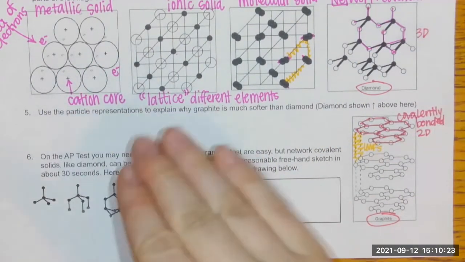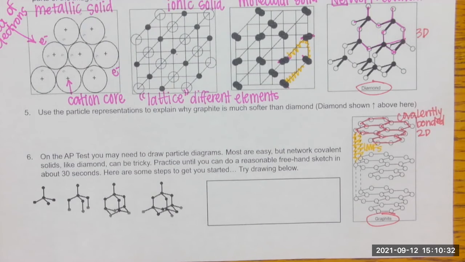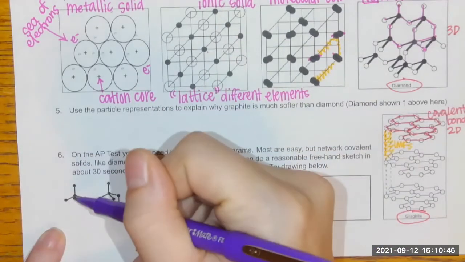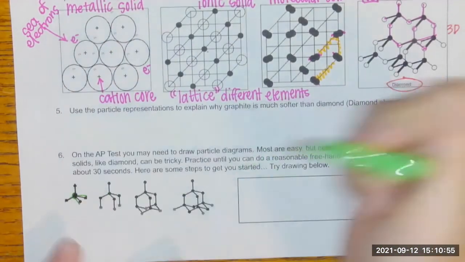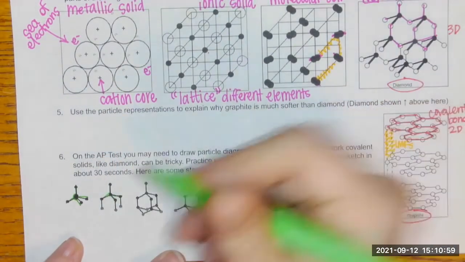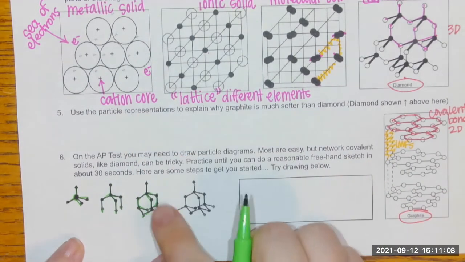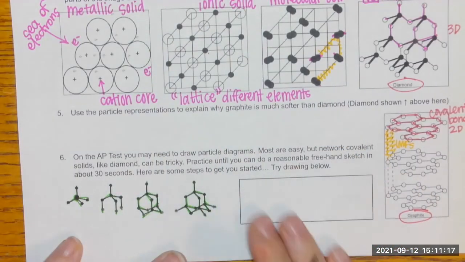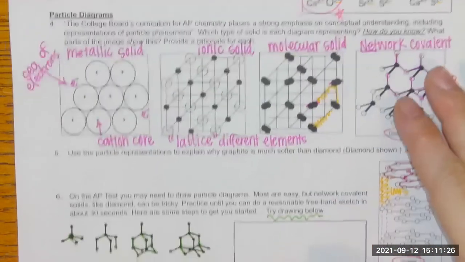It's kind of like I labeled, and just put that in words. And the last one: on the AP test, you may need to draw particle diagrams. Most are easy, but network covalent solids like diamond can be tricky. Practice until you can do a reasonable freehand sketch in about 30 seconds. Here are some tips. You're going to start out by drawing them out in all directions. Once you have that, expand it out and take those sides and also expand it, but start linking backwards. I would start by tracing these like I just did. And then over here, I want to see your best attempt at drawing a network covalent solid, like a 3D one.